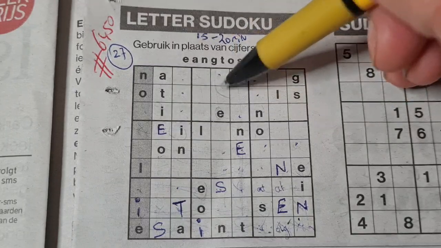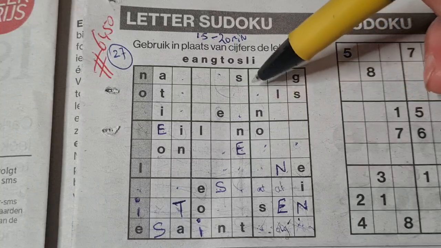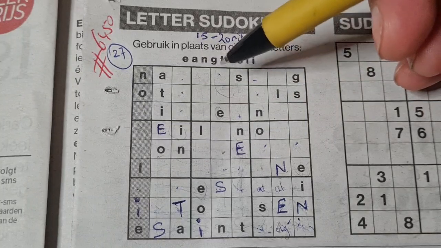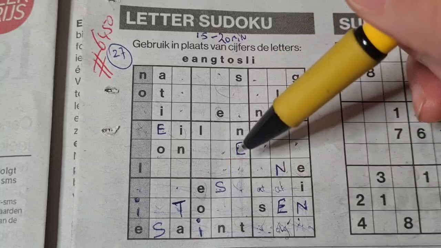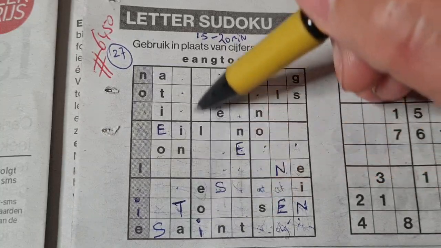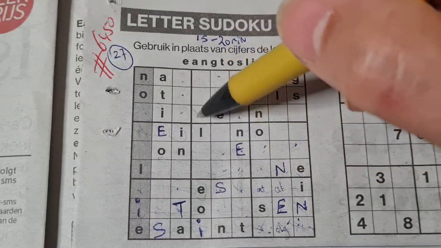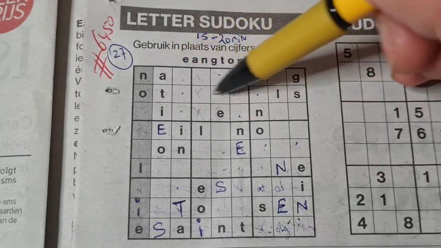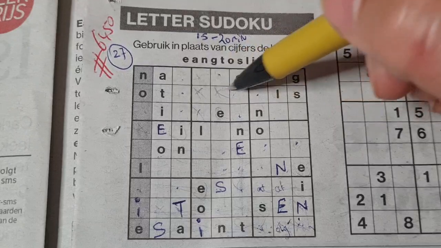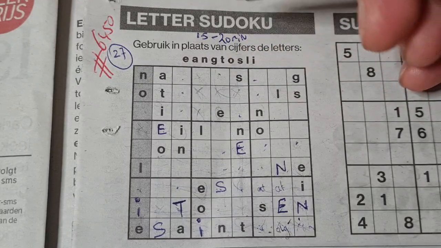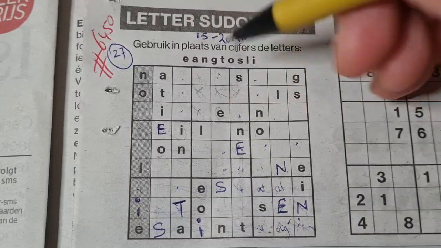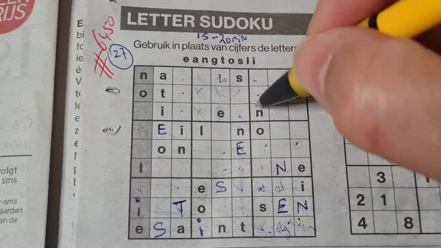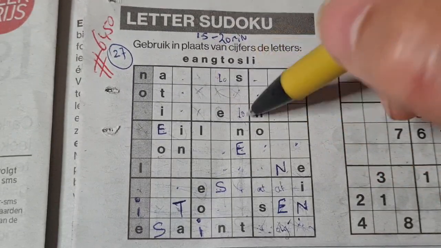1, 2, 3, 4, 5, 6, 7 missing letters. 2 of those missing letters are the L and the O. We have L and O in this column, so no L and O in these 3 boxes. We have an L and an O in the second row, so no L and O in those 3 boxes. The L and O go in these 2 boxes as a pair, L and O.